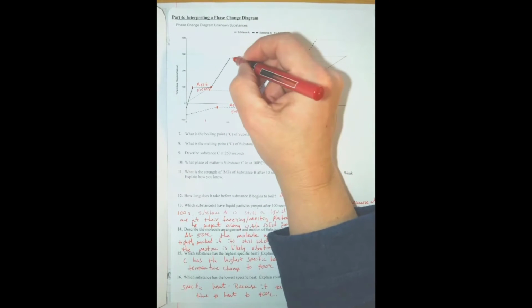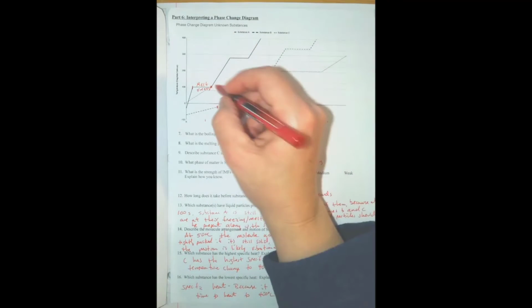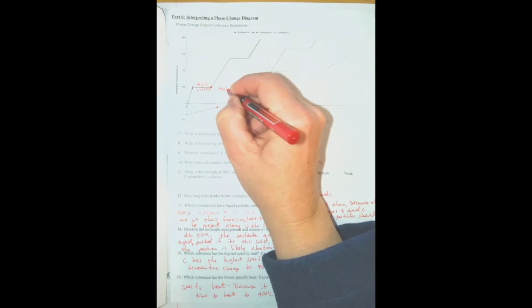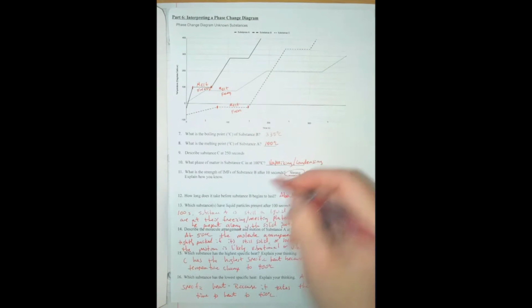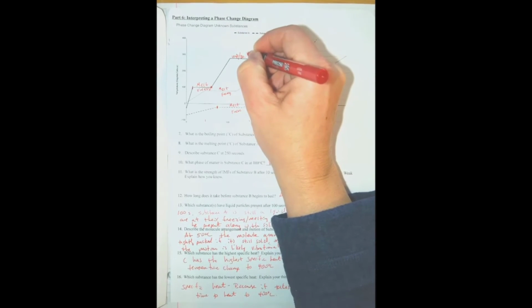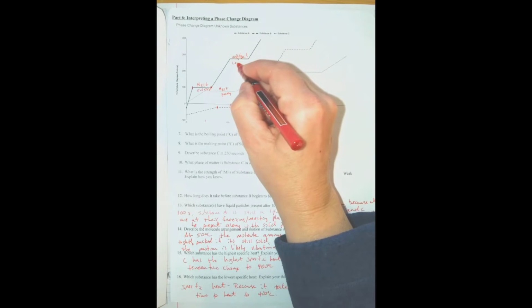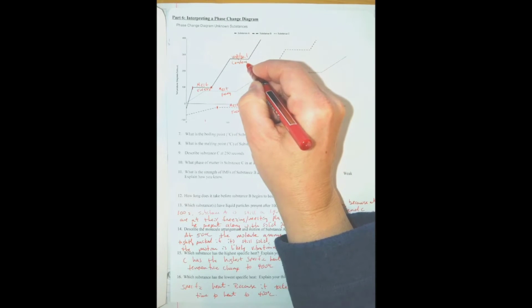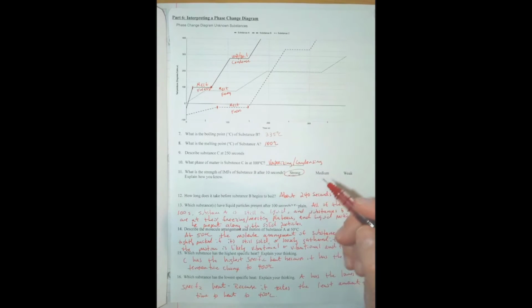This is the second plateau for, oh, and I forgot the first plateau for substance C, melting and freezing. The second plateau is where we have vaporization, otherwise known as boiling. And we also have condensation, or I'm just going to put condense. Sorry about my handwriting. It happens.